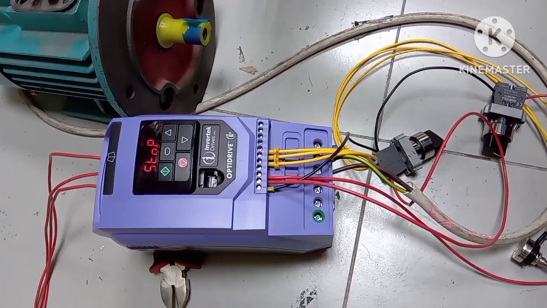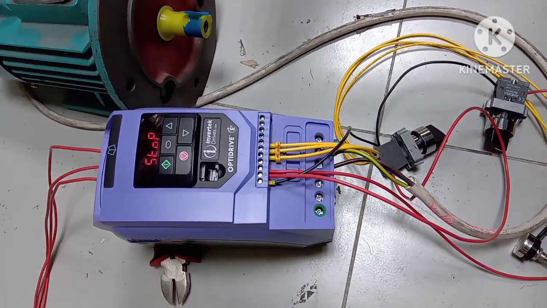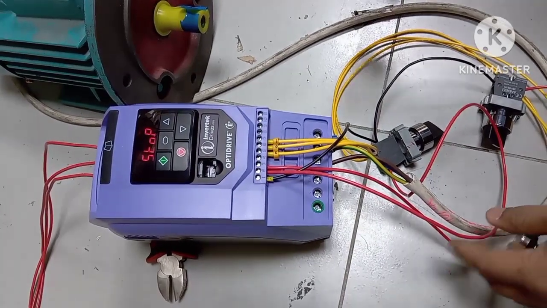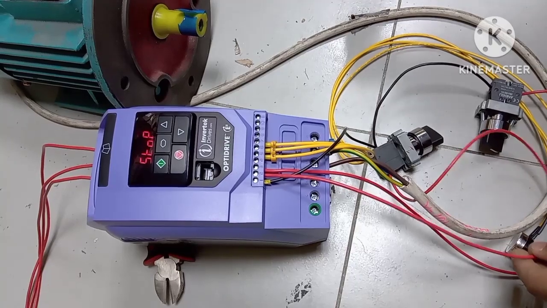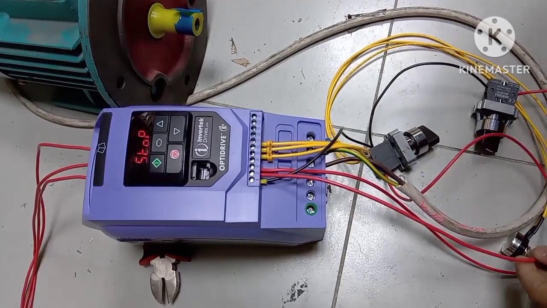It's Electrical Automation World. Now we are going to demonstrate the wiring and programming in Optidrive Invertek VFD.